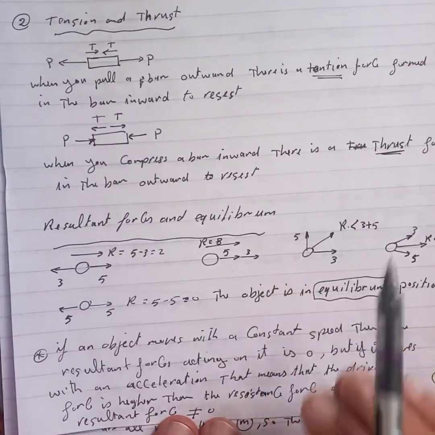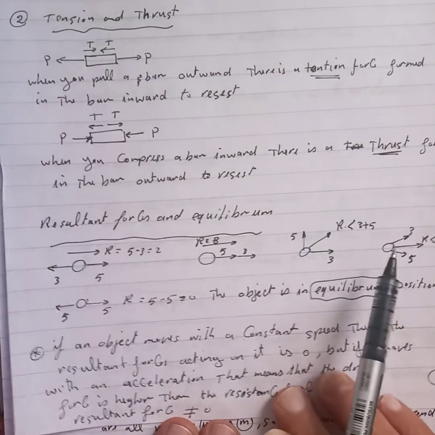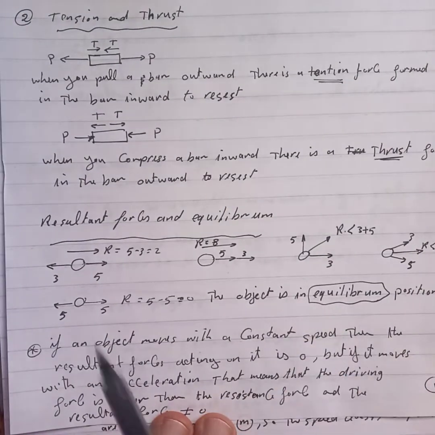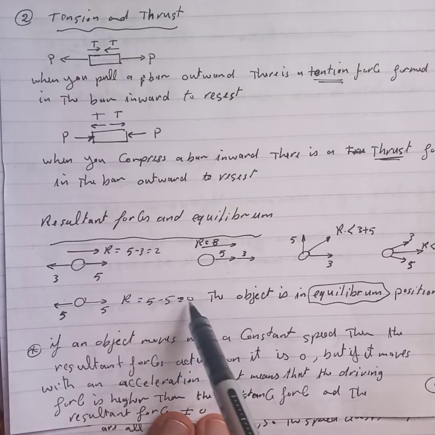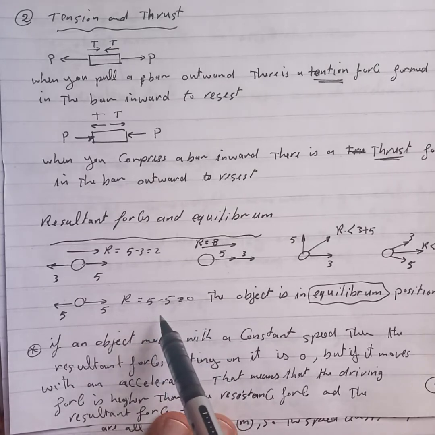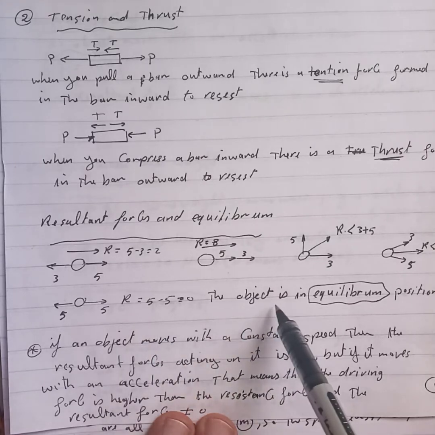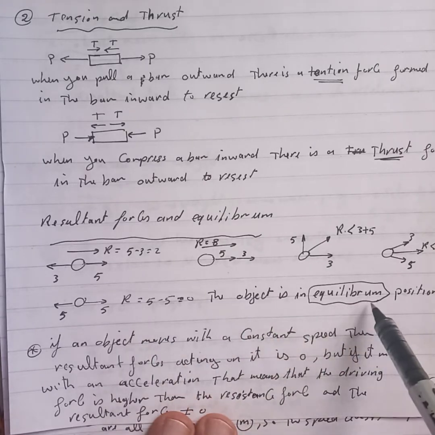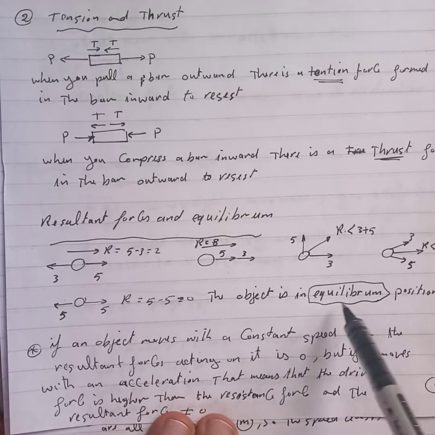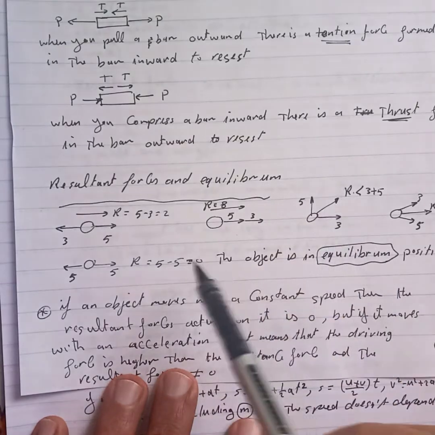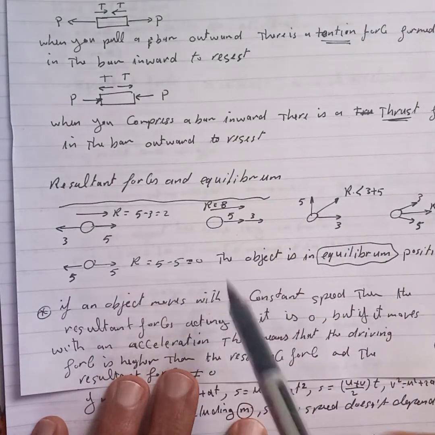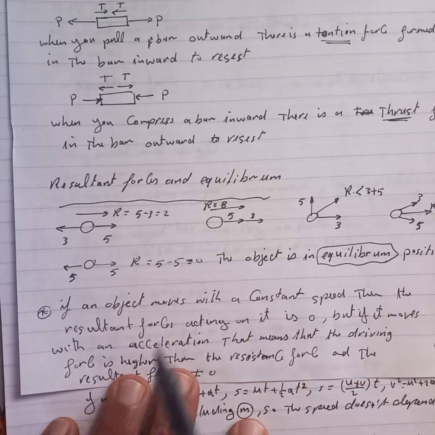In case you have two forces with the same magnitude acting in different directions on the same line of action, the resultant force will be the difference between them, which will be 0 because they are equal. In such a case we say that the object is in equilibrium. Equilibrium means constant, an equilibrium position. So what is the resultant force? The resultant force is the summation of the forces acting on the object.